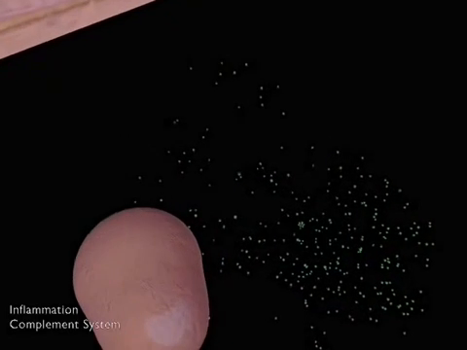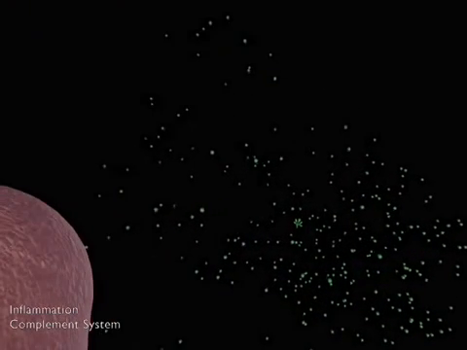In addition, the blood plasma contains molecules of the kinin and complement systems which become activated at sites of inflammation and control different aspects of the process. The process of inflammation and the role of the complement system are set out in detail in two separate units.